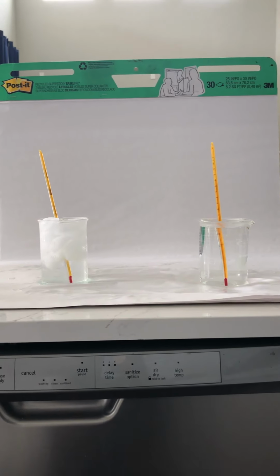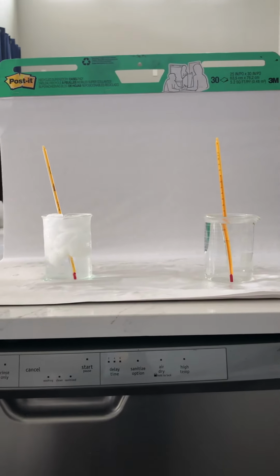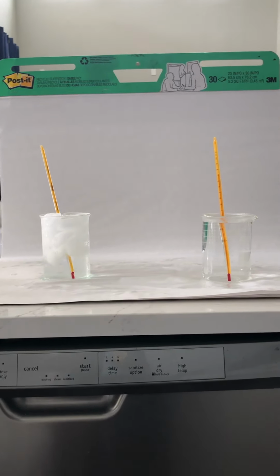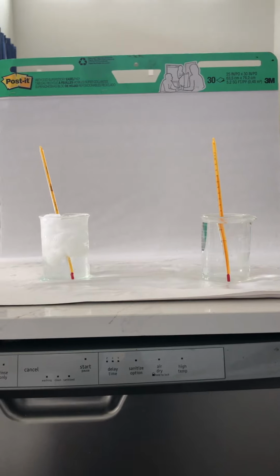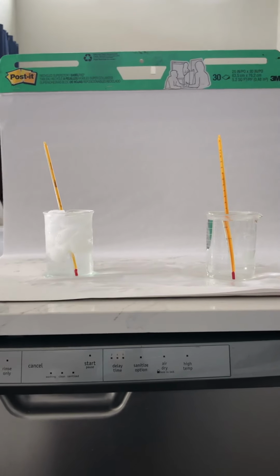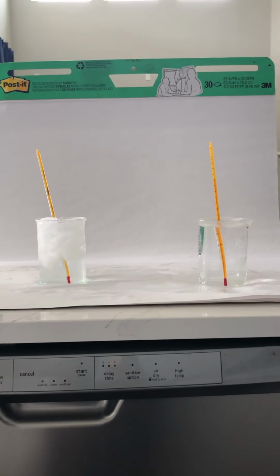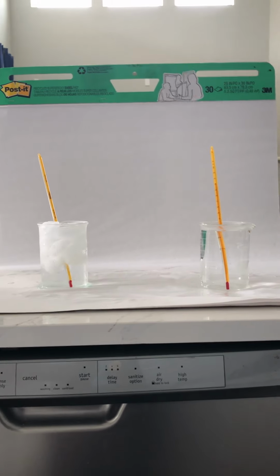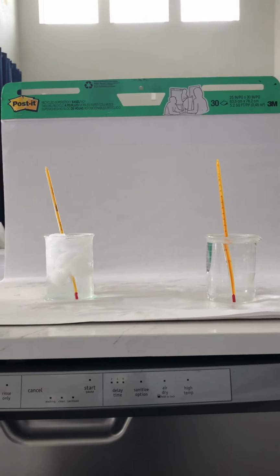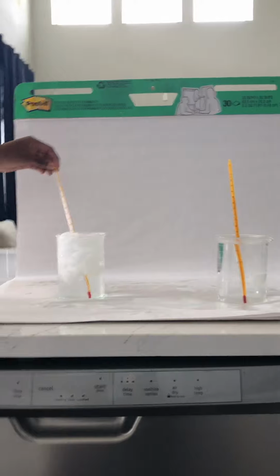In this video, I will be demonstrating how thermal energy particles move throughout a substance. In front of us, we have two cylinders, one filled with cold ice water, one filled with boiling water. First, we're going to observe the temperature. Let's start with our cold substance.